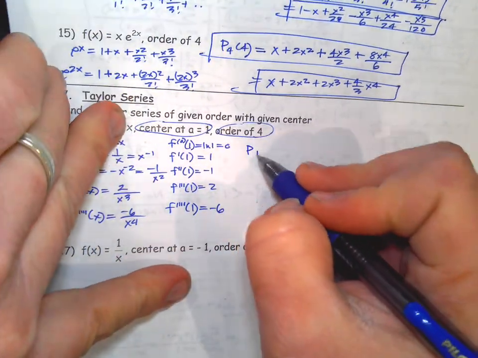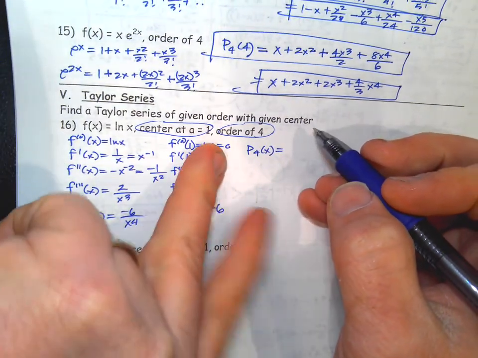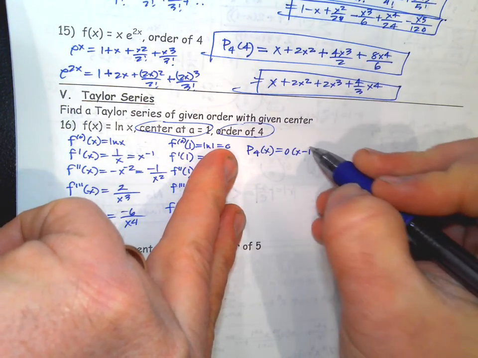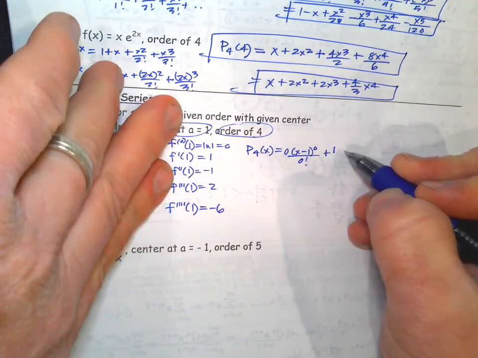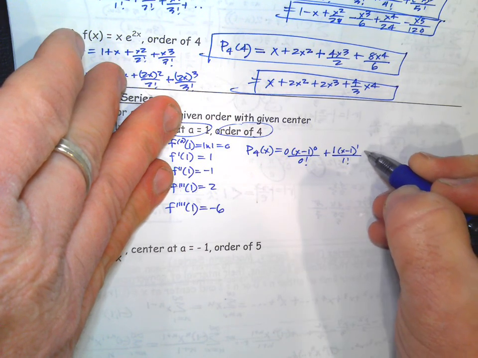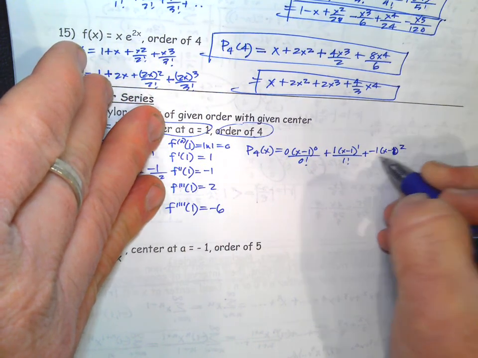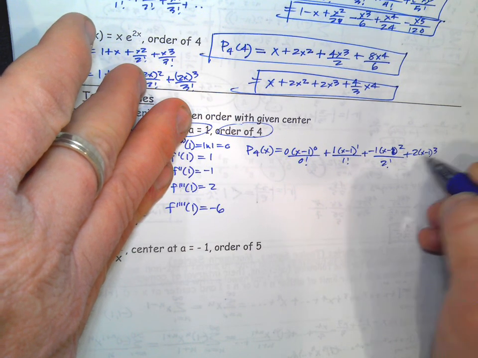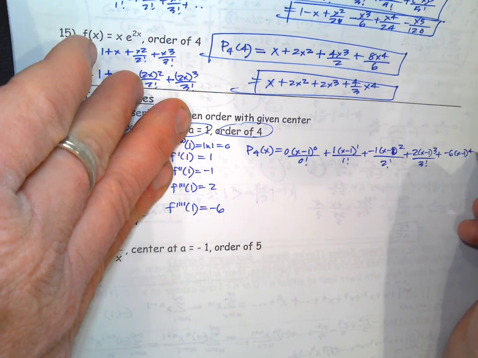So fourth order Taylor polynomial. It's going to be the first coefficient, 0, times x minus the center to the 0th power over 0 factorial, plus 1, x minus 1 to the first power over 1 factorial, plus negative 1, x minus 1 squared over 2 factorial, plus 2, x minus 1 cubed over 3 factorial, plus negative 6, x minus 1 to the 4th power over 4 factorial.